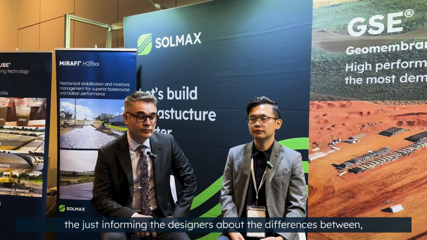Exactly, yeah. The main focus of the presentation I had in this conference was basically on informing the designers about the differences between the liquids that we deal with in different applications, especially in mining or coal seam gas, for example, that we really need to do more testing.